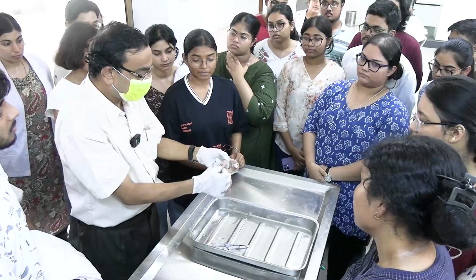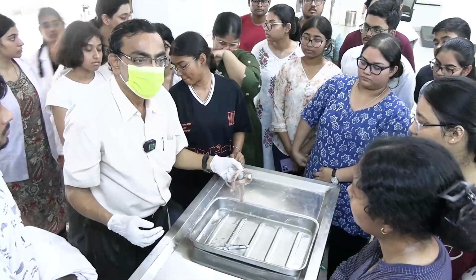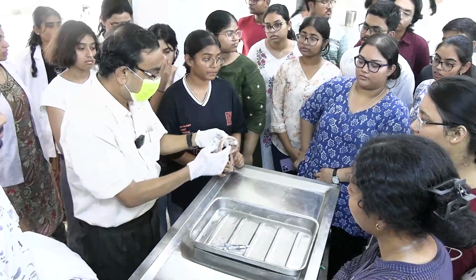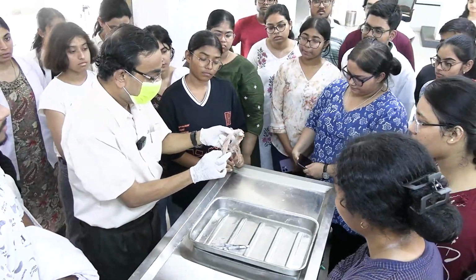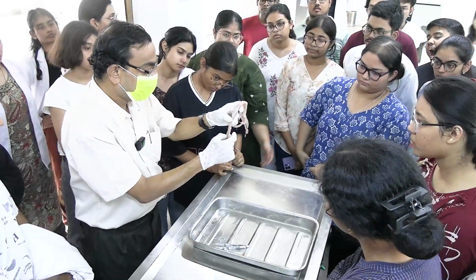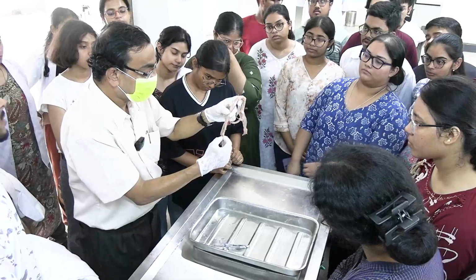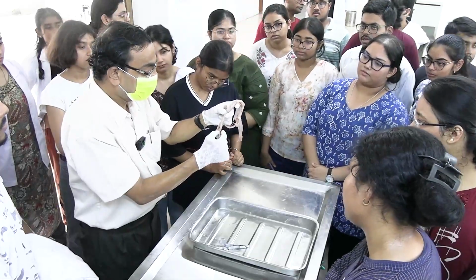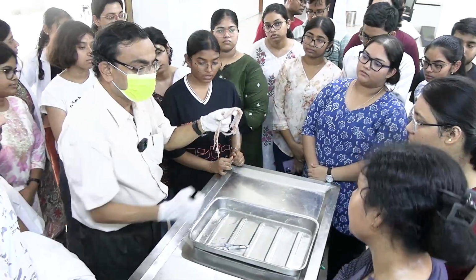One is the anteromedian fissure, by which we can identify anterior from posterior. The anterior horn is bulbous. In the thoracic segment, we can also get the lateral horns.